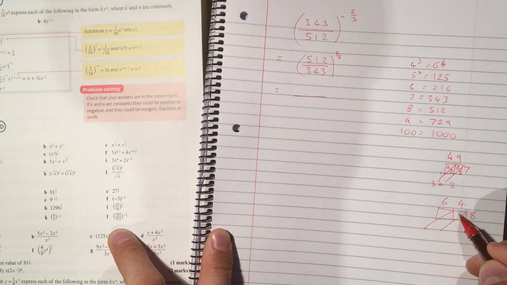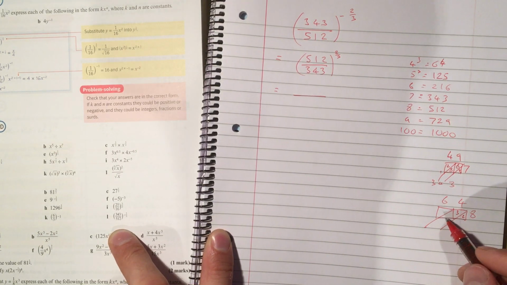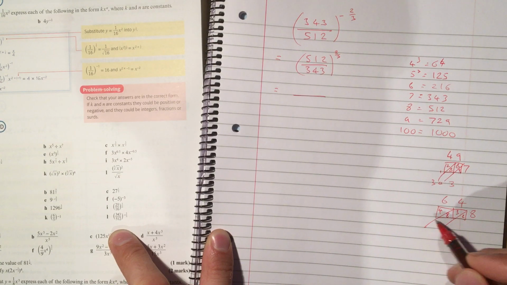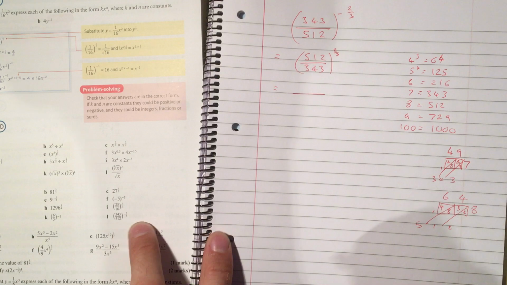4 times 8 is 32. 6 times, this is me proving it doesn't take very long, and then doing it very slowly, isn't it? 6 times 8 is 48. That's a 2. 8 and 3 is 11. 5, 1, 2. Okay, so we can check those if we need to.